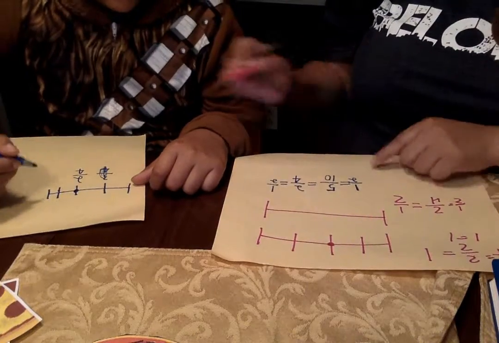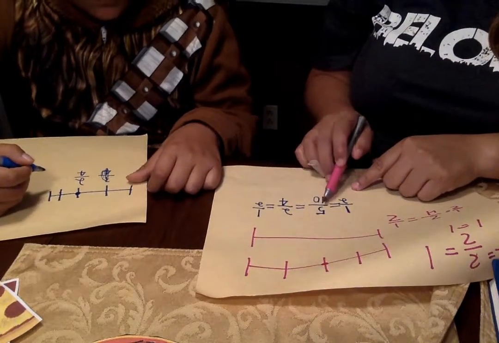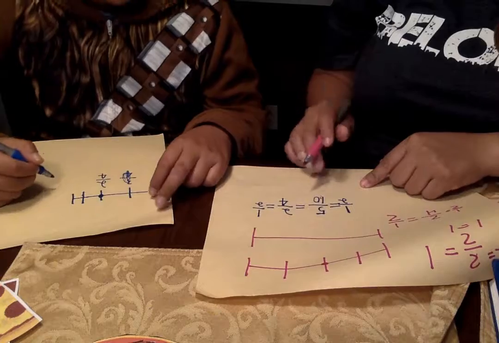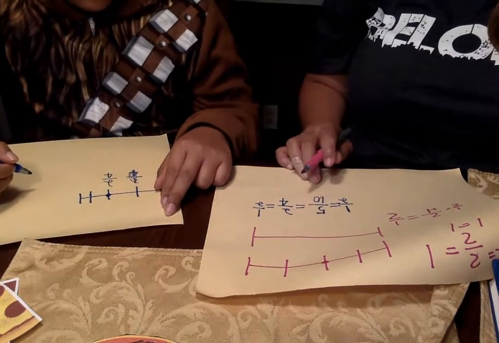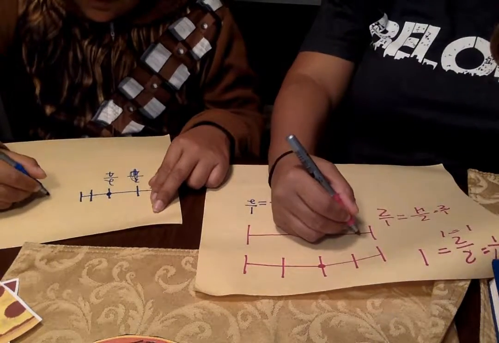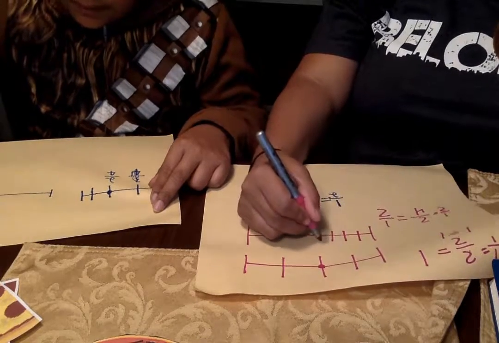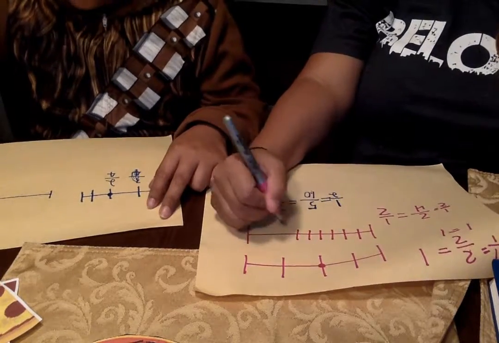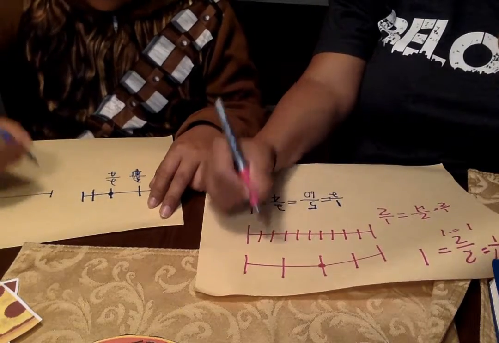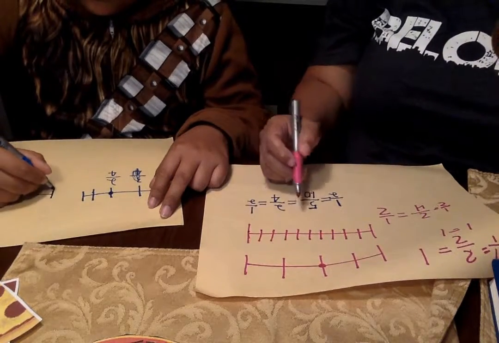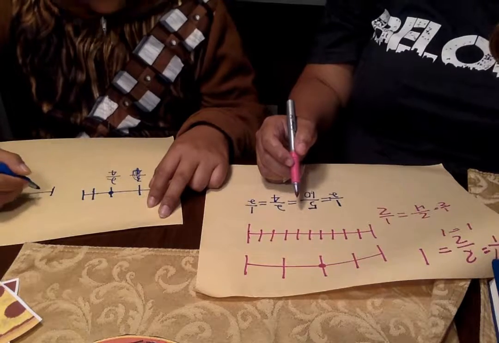Okay, and on the second number line, we're going to do 5/10. So we're going to do 10. 1, 2, 3, 4, 5, 6, 7, 8, 9, and then the last one is our 10. Go for it.